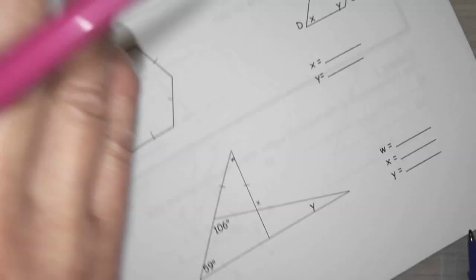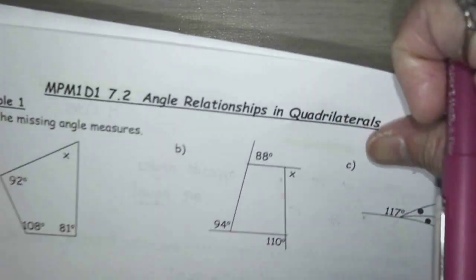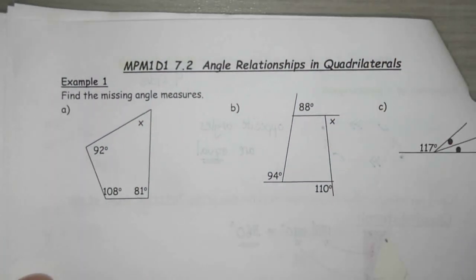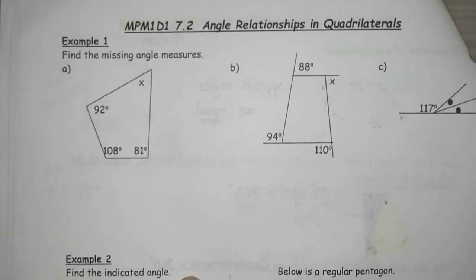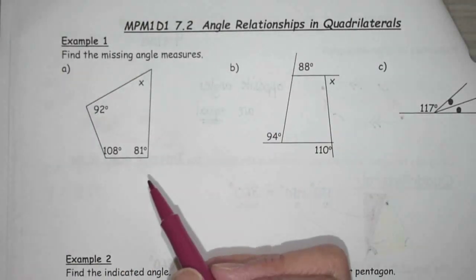Okay, so that's it for the theory. And now we're actually going to try to calculate a few things. On the next page, we're looking at missing angle measures. So find the missing angle measures.